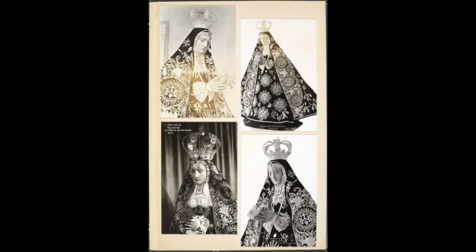And again, here we see the crown, and we see an image that is much more elevated or royal than in some of these previous ones, with the delicate metalwork on this crown, and also the delicate embroidery work in her cloak.